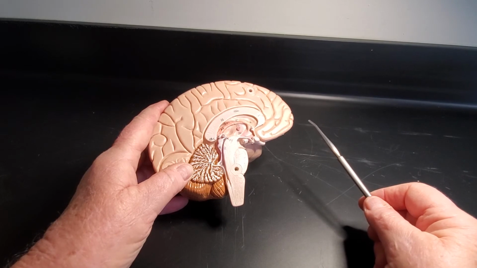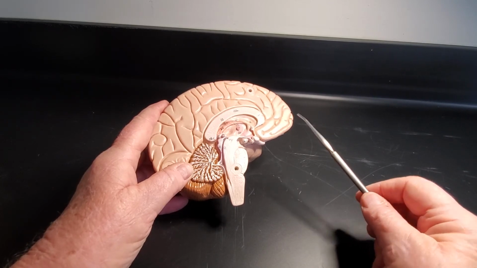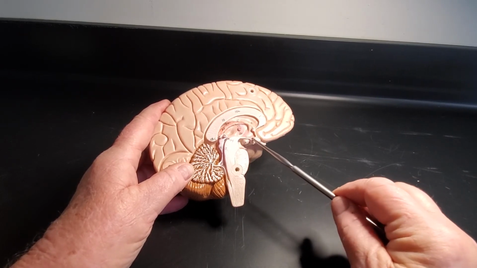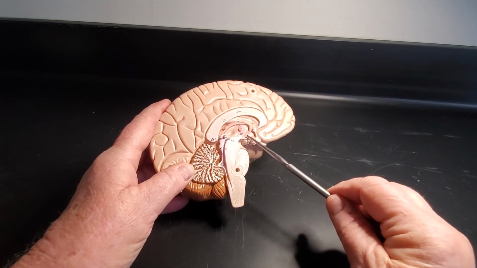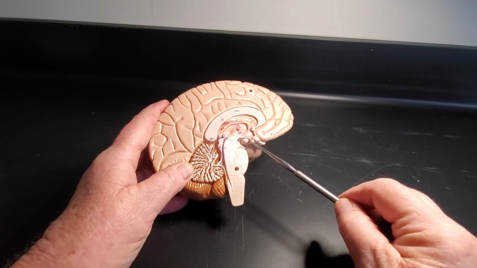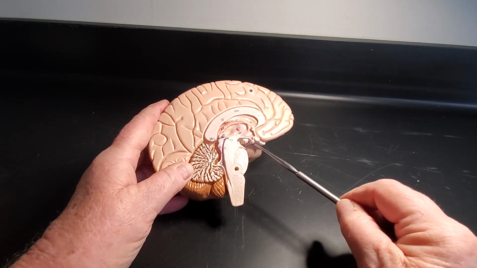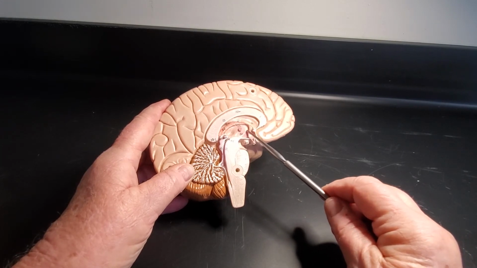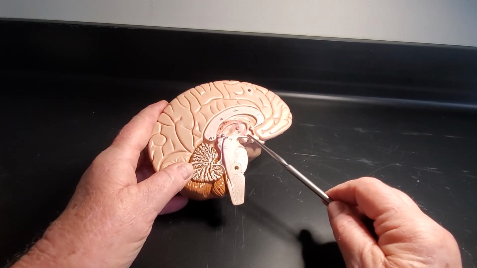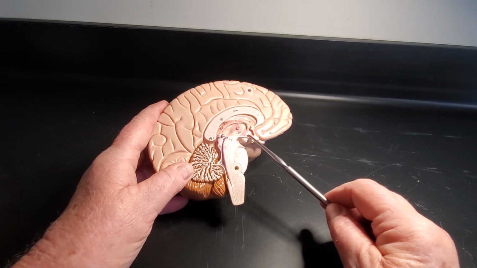Now the hypothalamus, hypo meaning below, is this area of the brain right here. What you don't see on this particular model is the pituitary gland, which would be hanging down right here. So here's the hypothalamus.